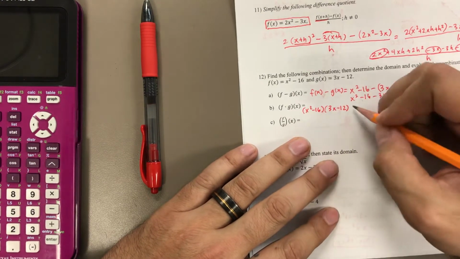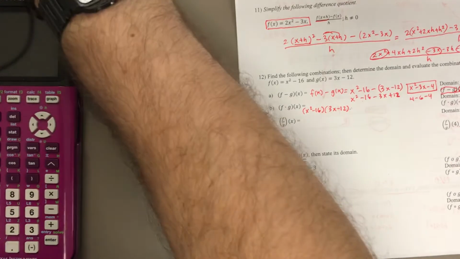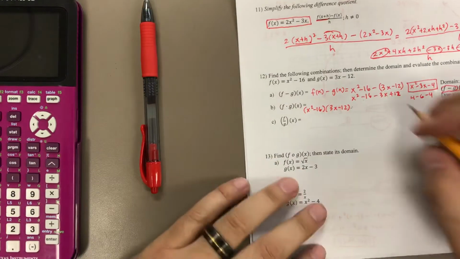So x squared times 3x squared is going to be, of course, my pencil breaks immediately. It has some weak lead. Okay, so here we go.